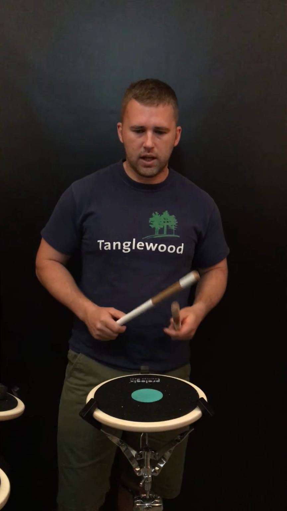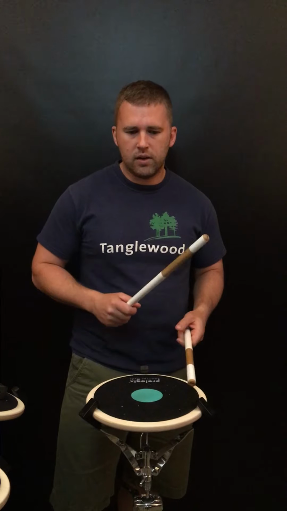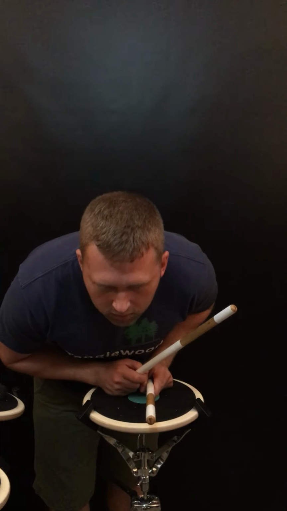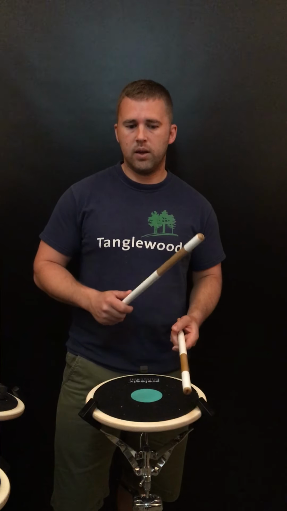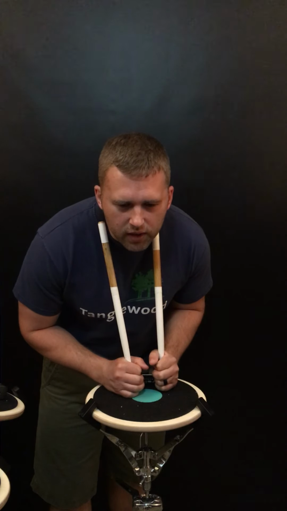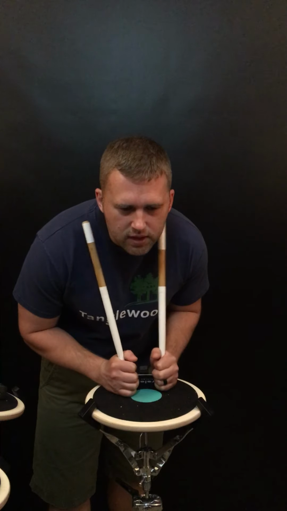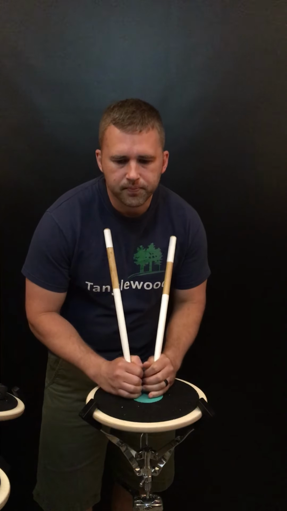Moving along, the second measure of D, I'm going to count it. 1, 3, and 1. Again. 1, 3, and 1. All right. Now, the next measure is the same as the first measure of D. So it's just 1, 3, and 1.